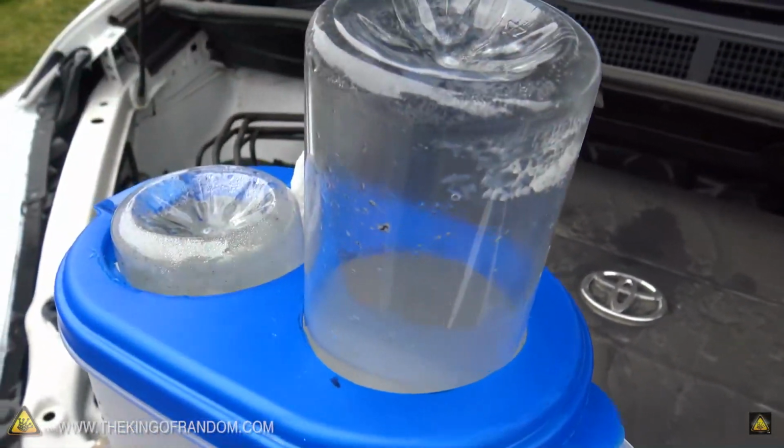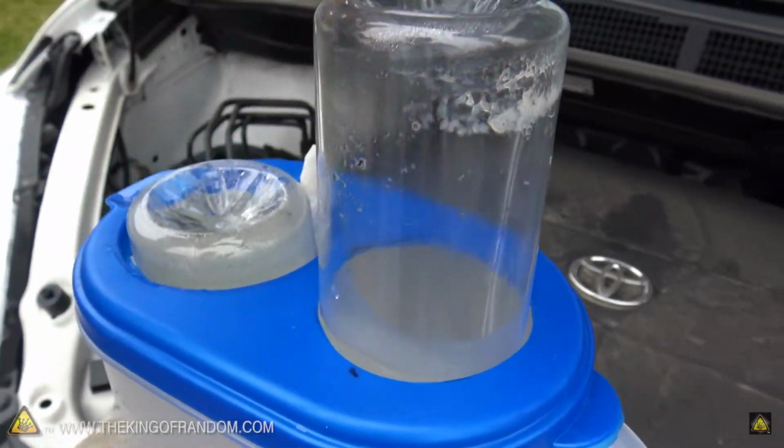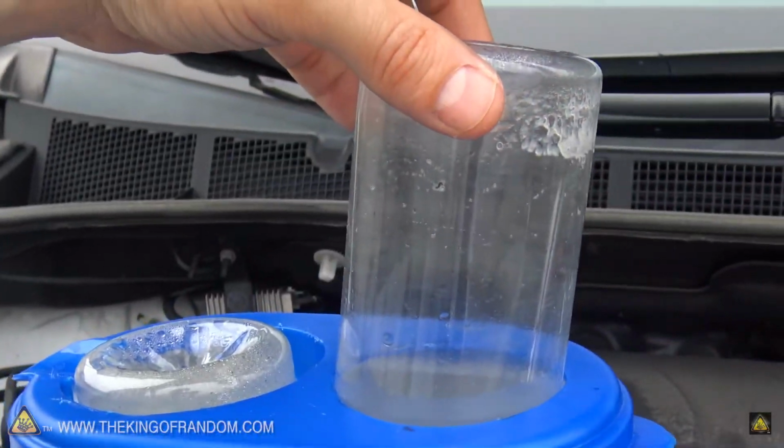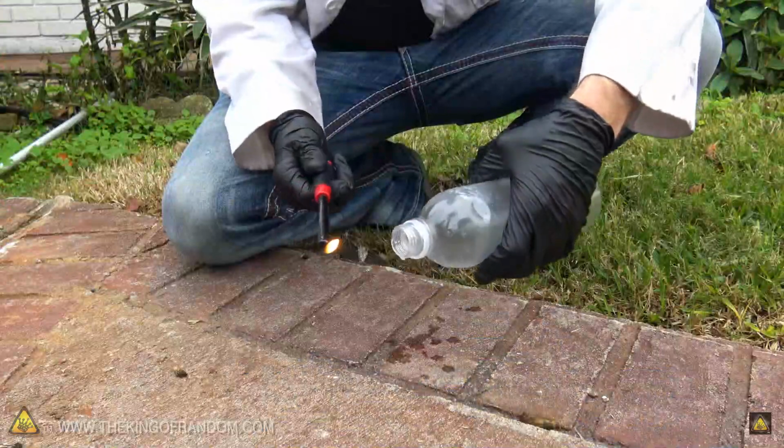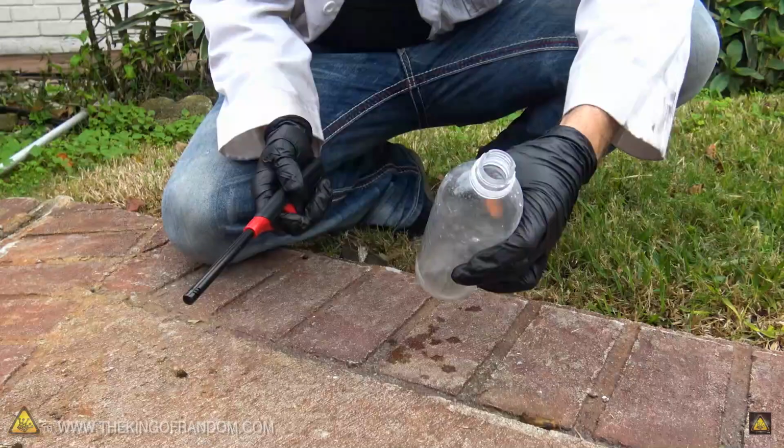And if we check this now, you can see that bottle is almost completely full of hydrogen. So now we got a full bottle of hydrogen. Slide it off. You may find that a pop sound test, right?